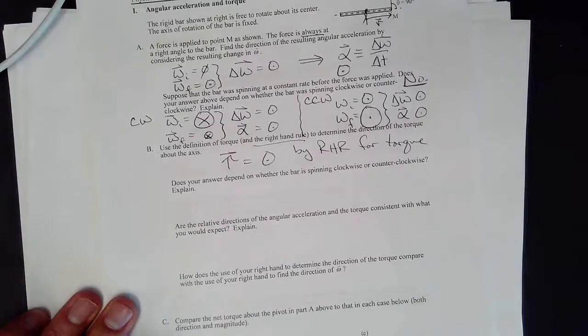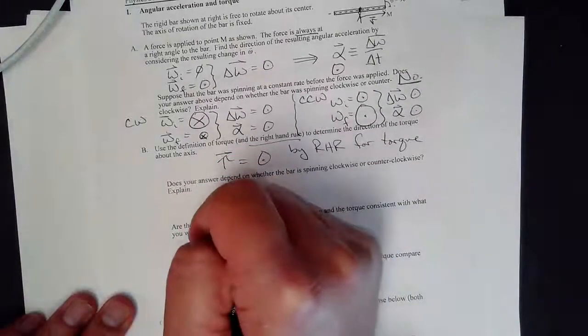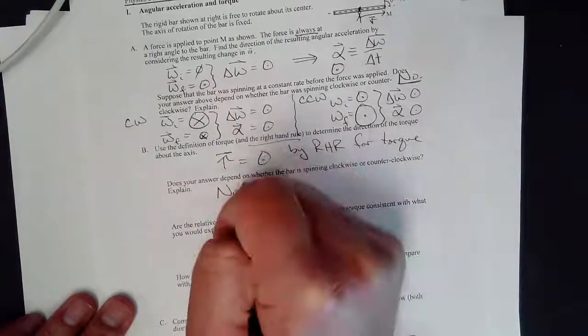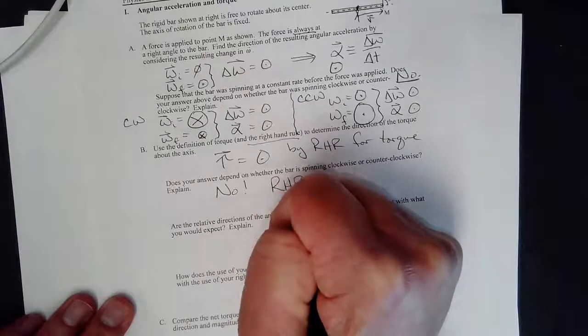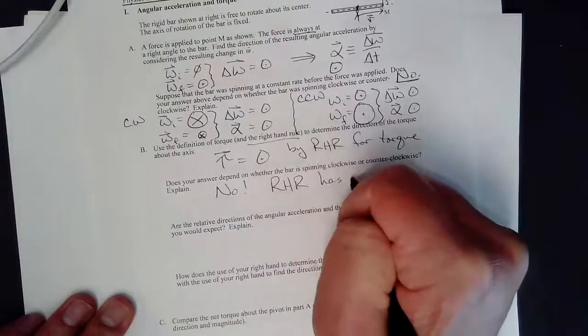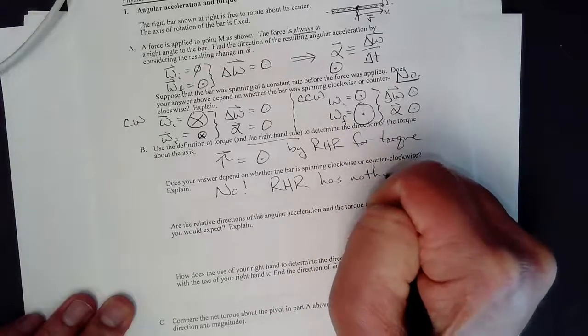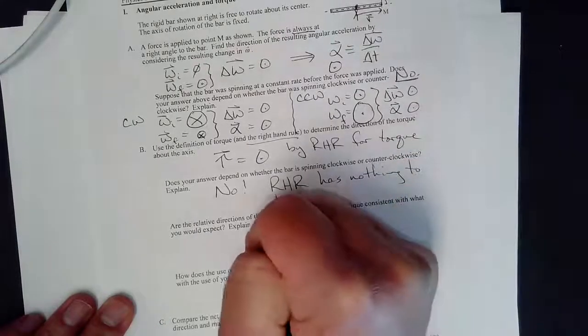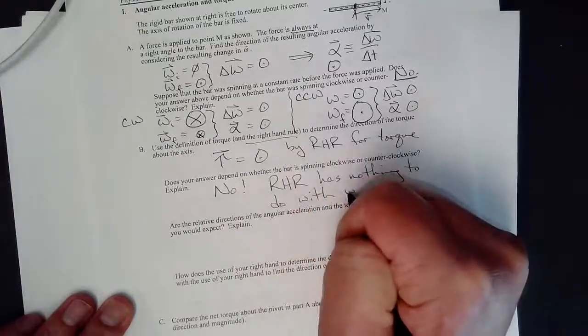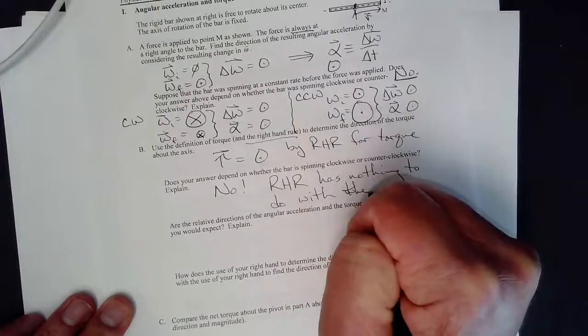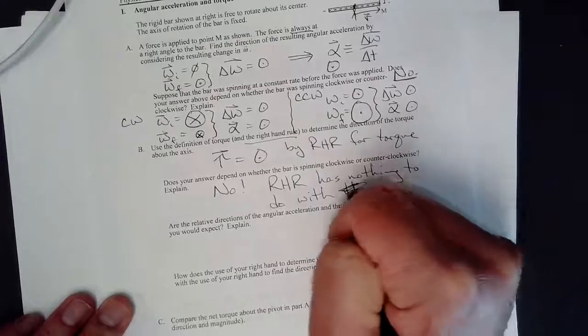Well, no. The right-hand rule has nothing to do with the rotation.